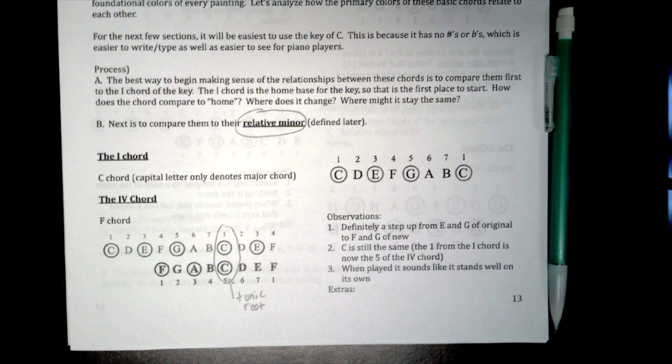That's the C note. So I'm going to play the C and the F chord with the singing of the C, to have that common note. The things you should notice is that it sounds nice by itself. If you stop at a random spot on either chord, the root, the home, the C, sounds like a good place to stop.